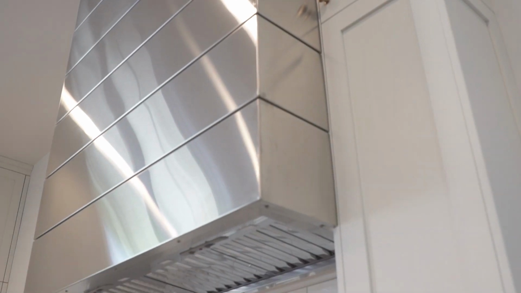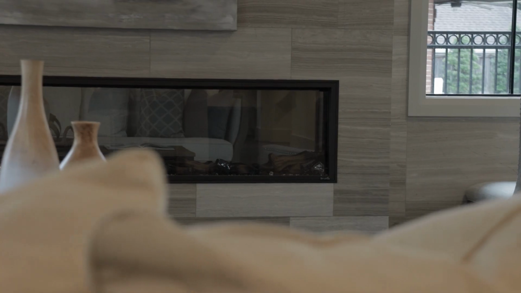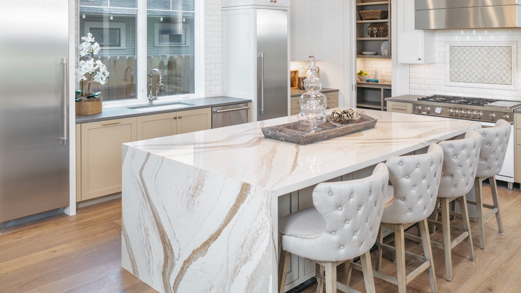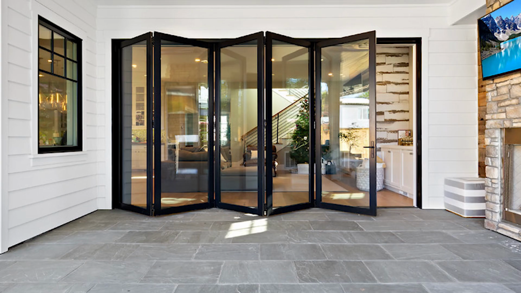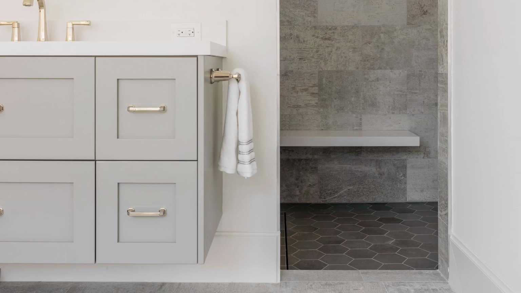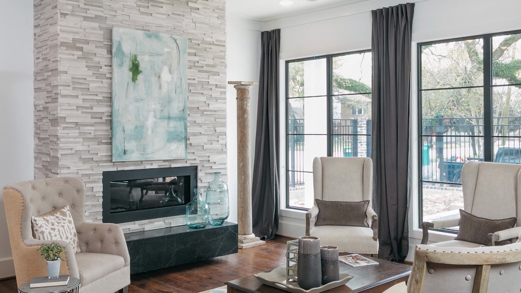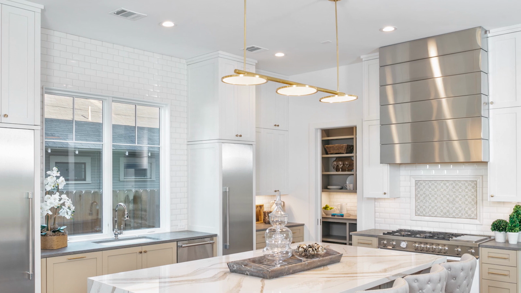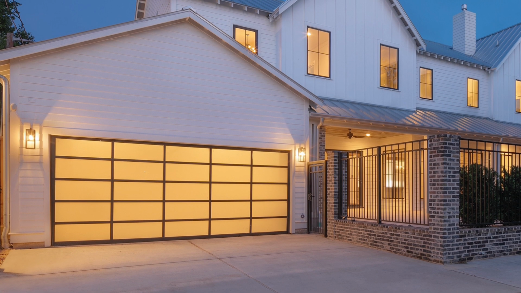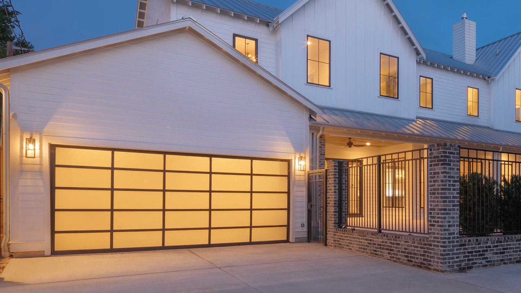Here are a few of my favorite elements in a modern farmhouse design. Shiplap metal range hood, linear fireplaces, waterfall islands, folding door systems, floating vanities and shower benches, clean line stacked stone tile, modern lighting fixtures and fans. And how about throwing in a frosted glass garage door design? What a great element to add.